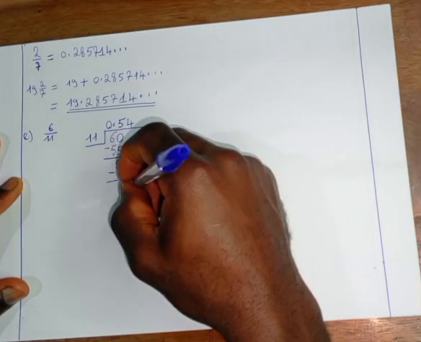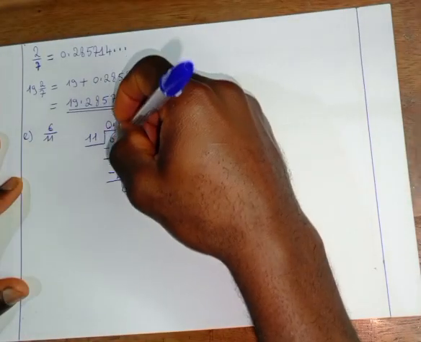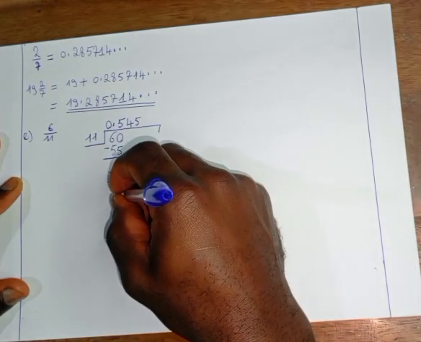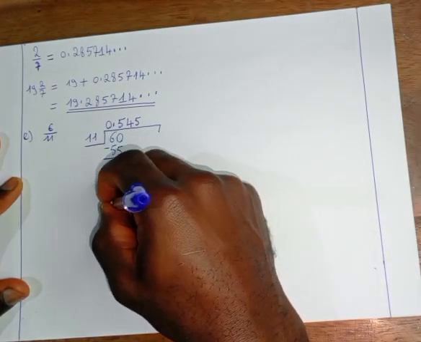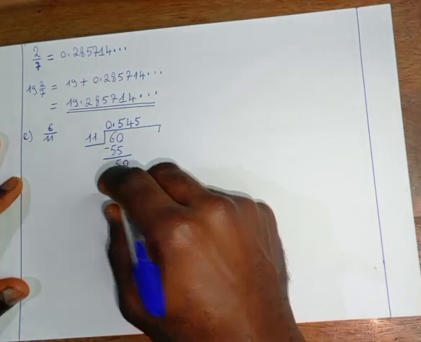6 is less than 11. We attach a 0 for the third decimal place. 60 divided by 11 gives us 5. 5 times 11 gives us 55. We subtract. This will give us 5, which is less than 11.